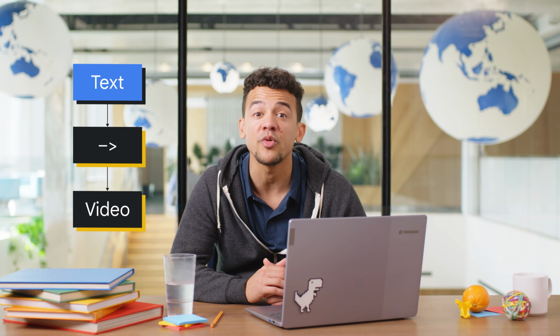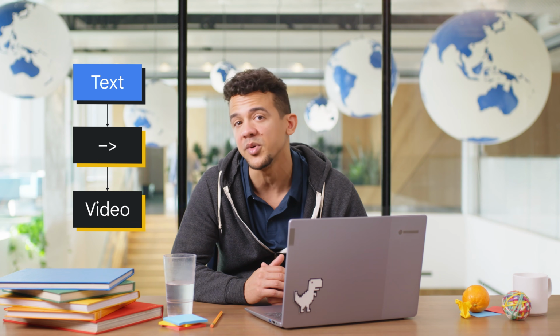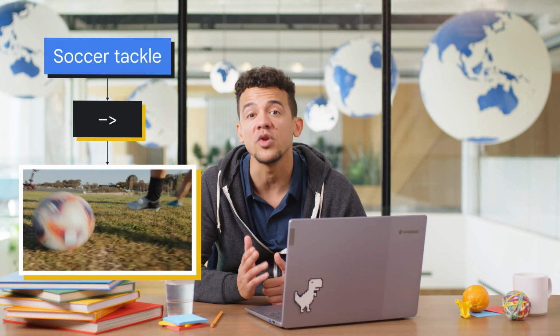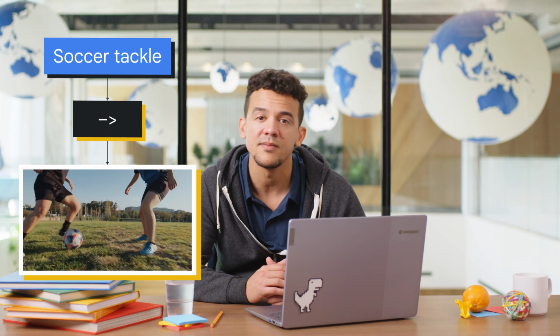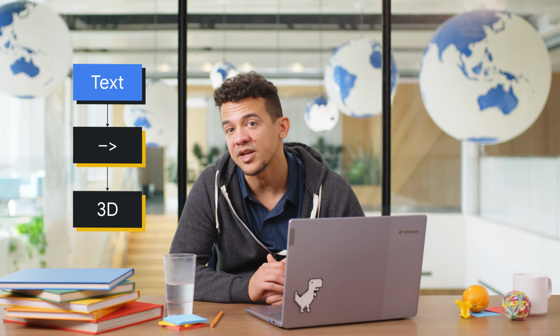Text-to-video models aim to generate a video representation from text input. The input text can be anything from a single sentence to a full script, and the output is a video that corresponds to the input text. Similarly, text-to-3D models generate three-dimensional objects that correspond to a user's text description for use in games or other 3D worlds. And finally, there's text-to-task.